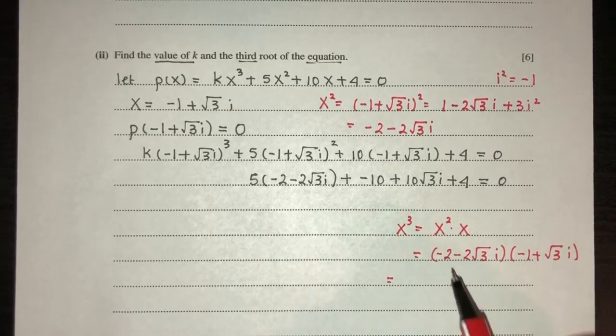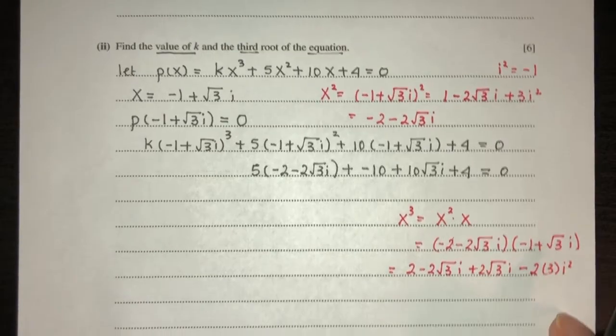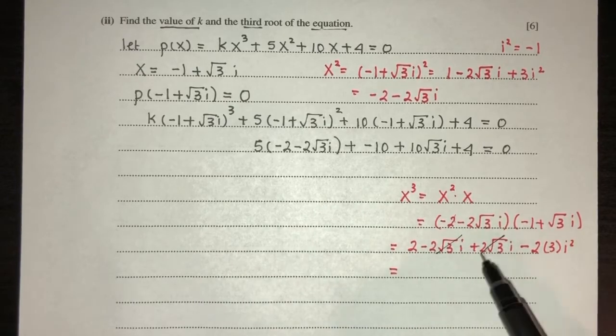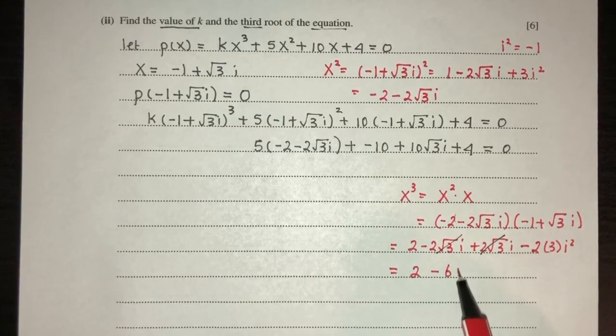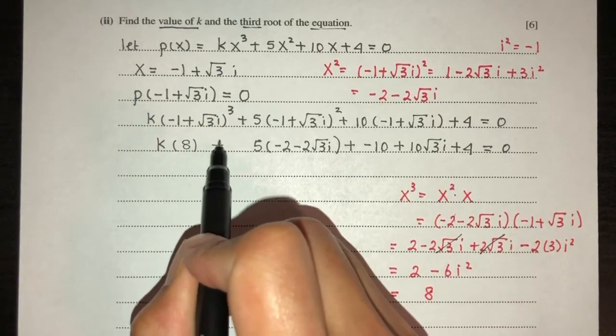Now expand one by one, so minus 2 times this will be 2 minus 2 root 3i, and this times this should be plus 2 root 3i minus 2 times 3i squared. As you observe, these two will cancel out. So we will have 2 here, that should be minus 6i squared. Now i squared is minus 1, that should be 8. So if you replace back here, you will have k times 8 plus this.